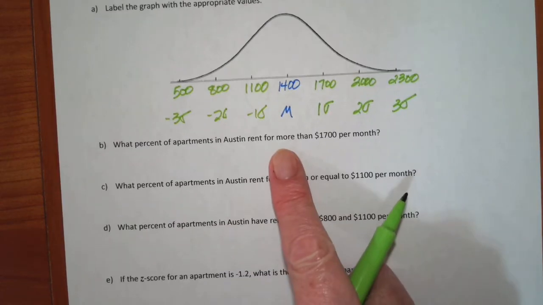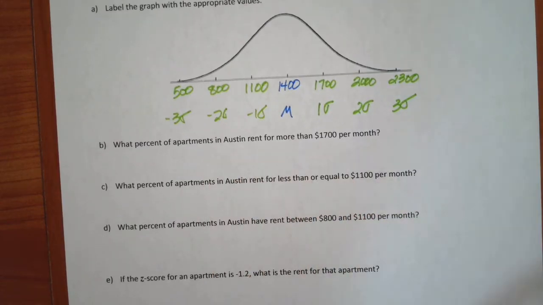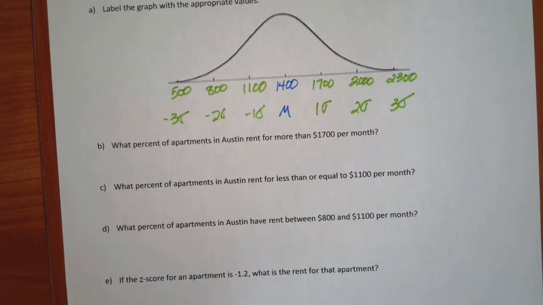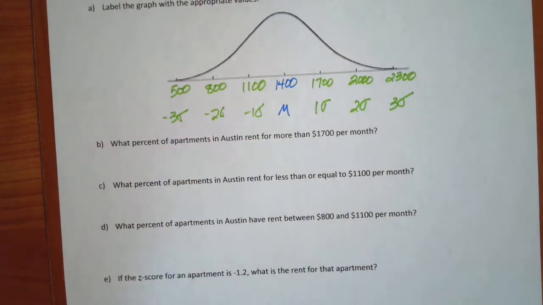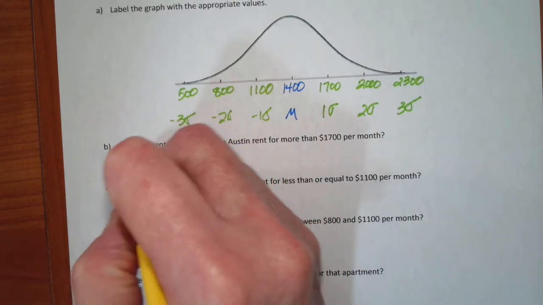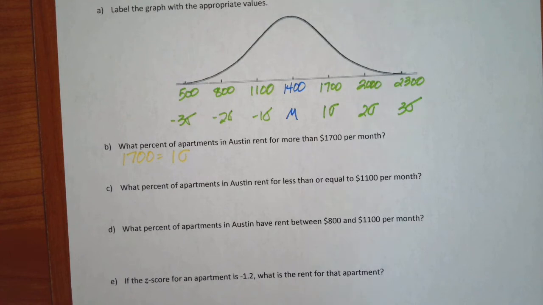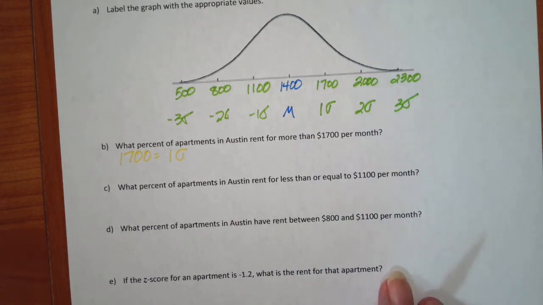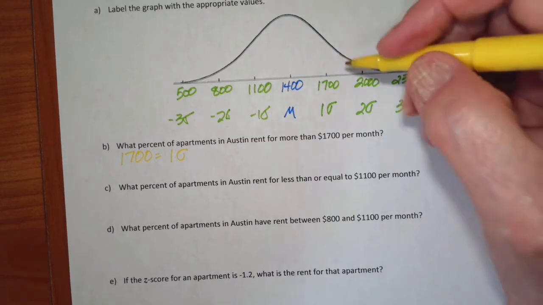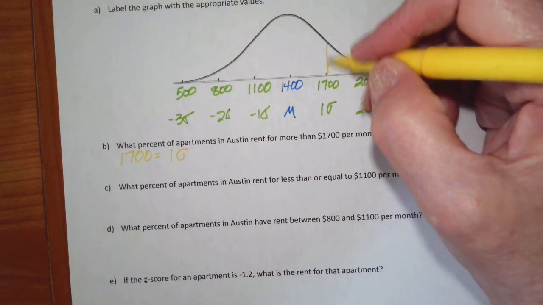What percent of apartments in Austin rent for more than $1,700 a month? Okay, well, 1,700 equals 1 standard deviation. So I'm looking for this amount here.